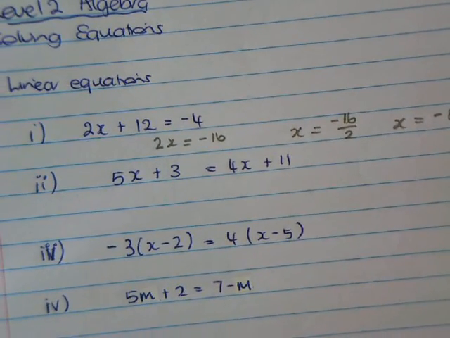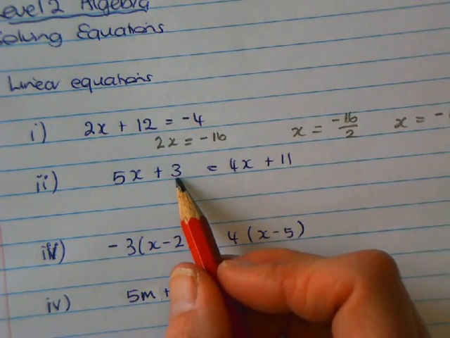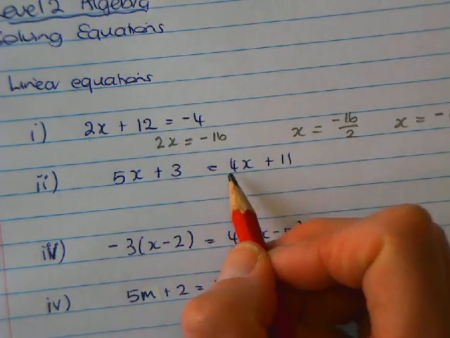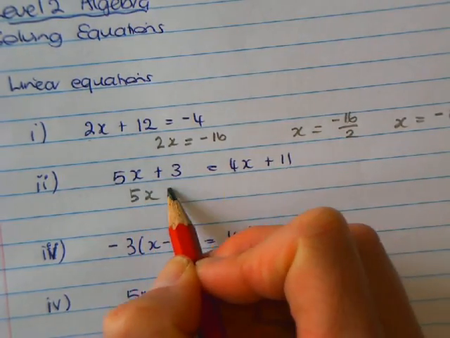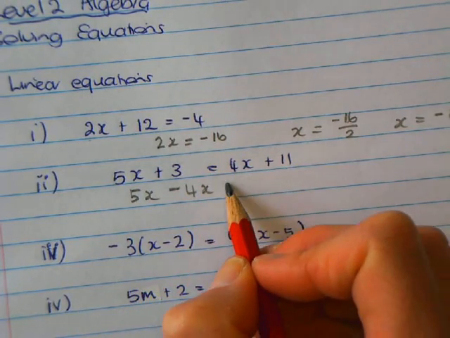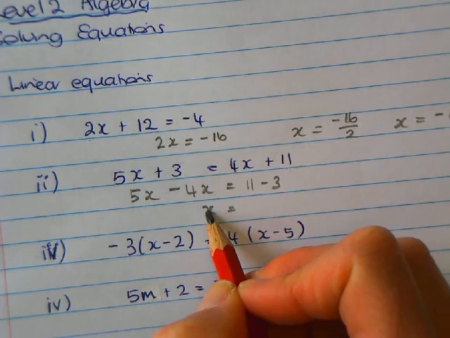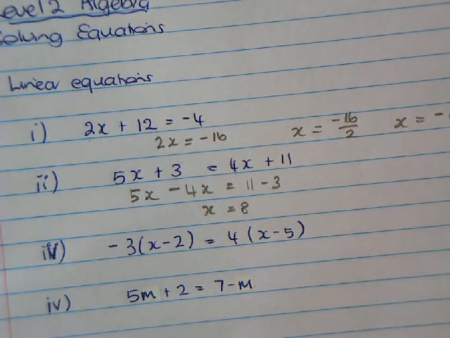Okay, the next one, we've got some number times 5 plus 3 equals the same number times 4 plus 11. Okay, so I'm going to take the x's to the side. 5x subtract 4x, bring it over, equals 11 subtract 3. X must therefore equal 11 subtract 3 equals 8.